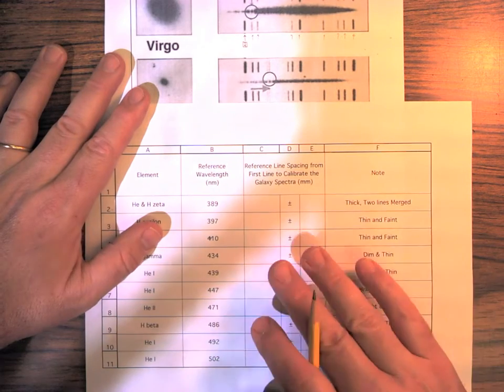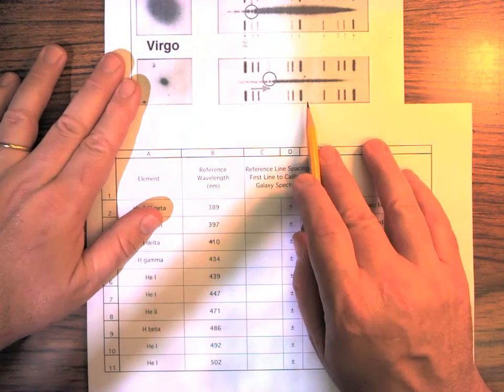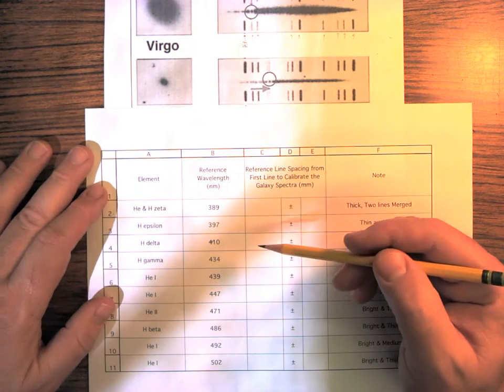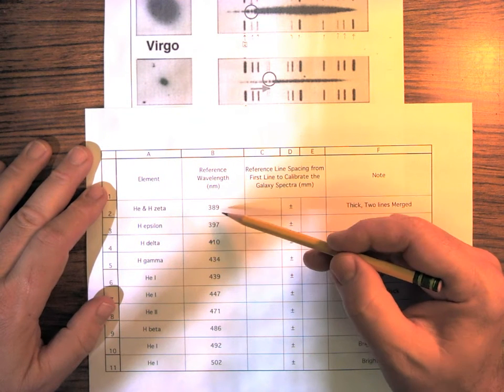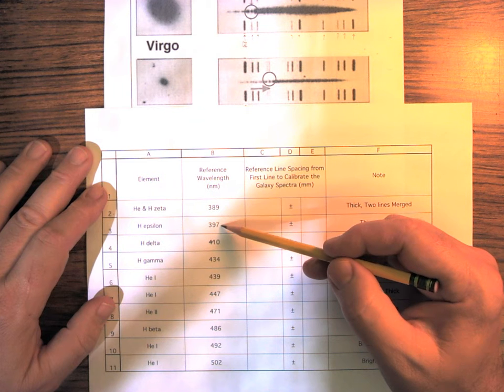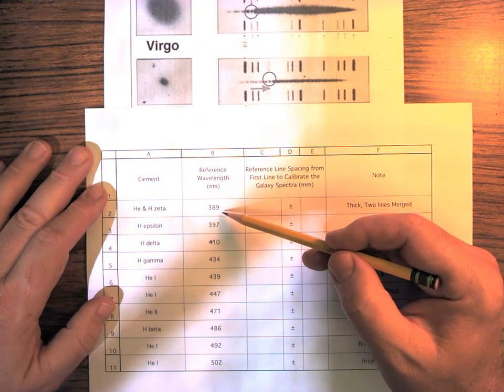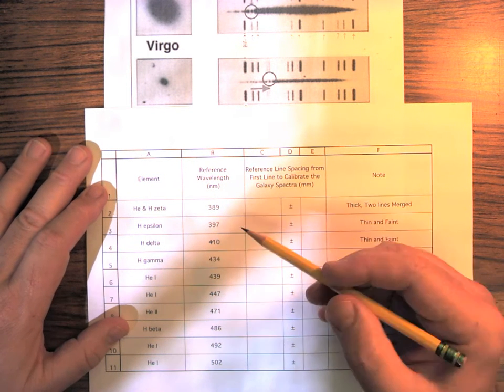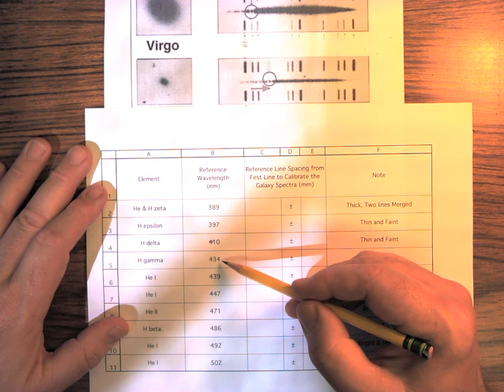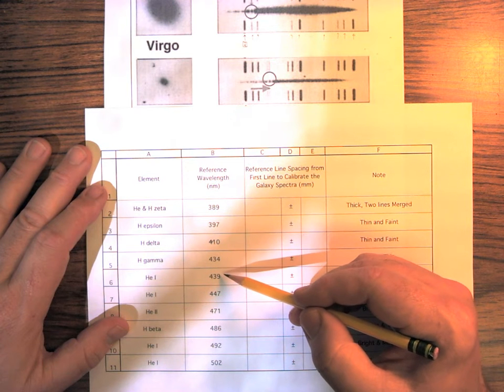Now, to try to figure out which one of these lines corresponds to which of these, notice something. These numbers here are kind of 389, 397. They're about 10 nanometers apart. And then these are about 10 nanometers apart. Then this one is 24 from that, and then pretty close to that.